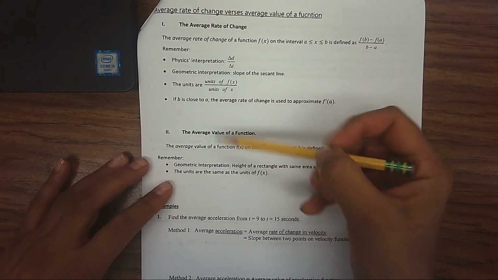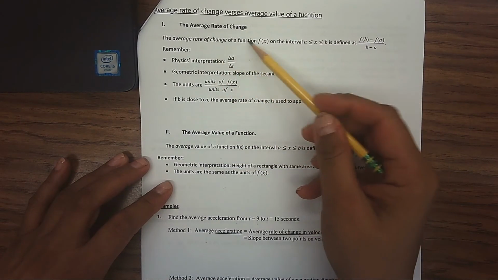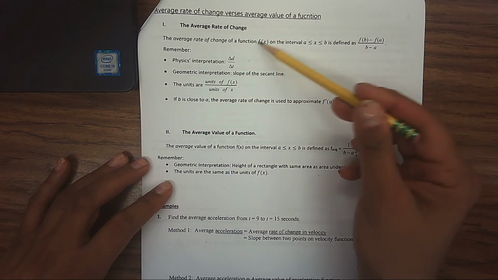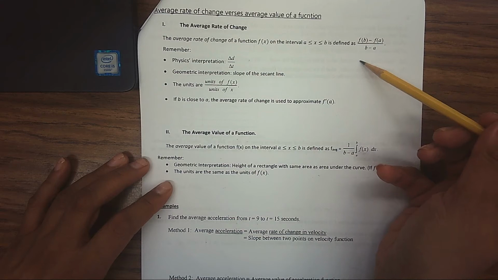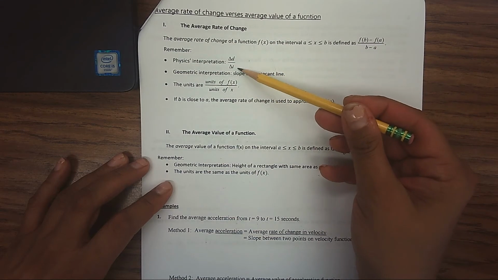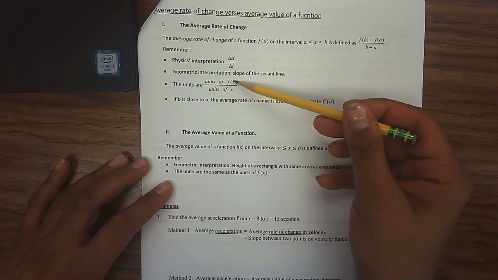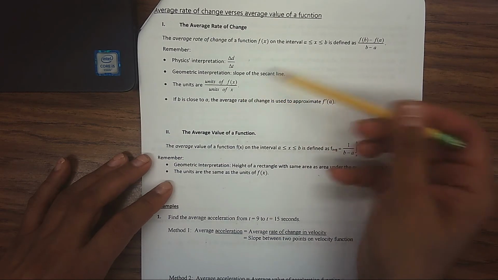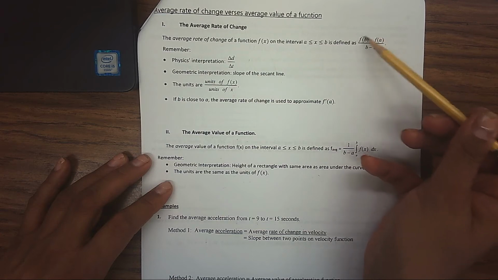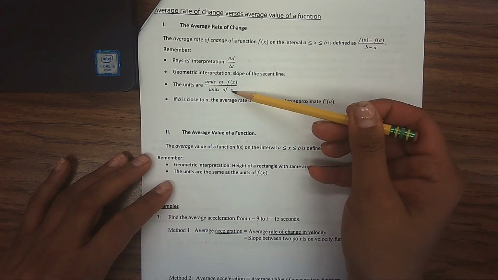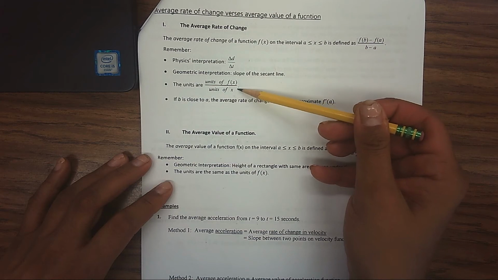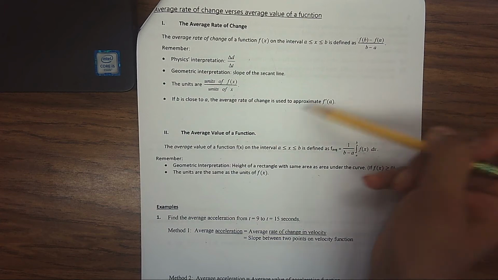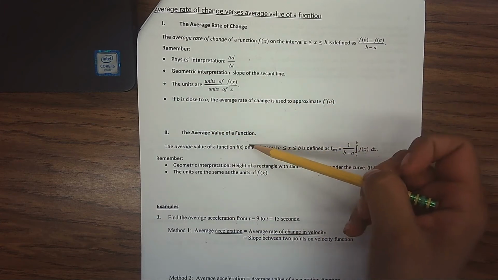The top portion and this middle portion are just notes about average rate of change versus average value of a function. Average rate of change is just the change of y over change of x. I have a physics interpretation, the change in distance over the change in time. Graphically, it's the slope of the secant line. Here's how you come up with the units, right? You take the units of the numerator, let's say that's feet, and then the time is in seconds, so it'll be feet per second. And if b is really close to a, then average rate of change is used to approximate the derivative. We've done that before.